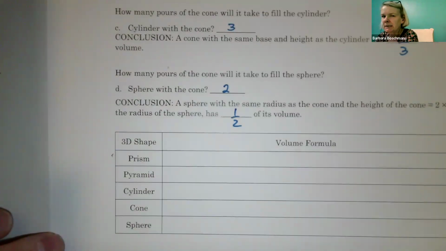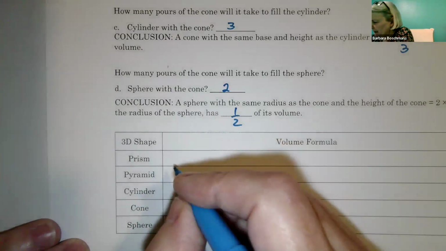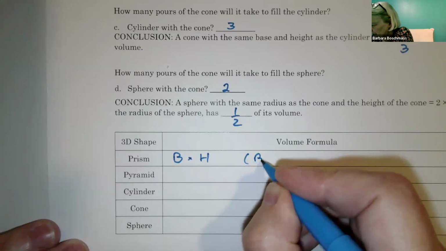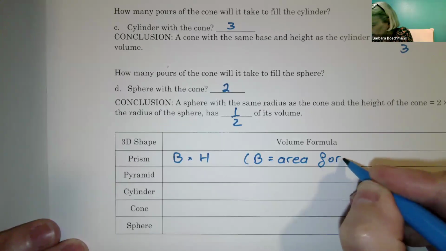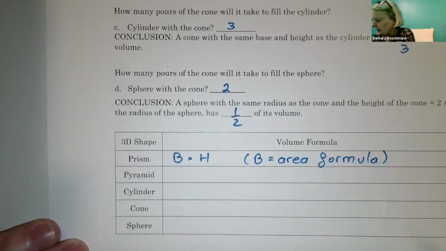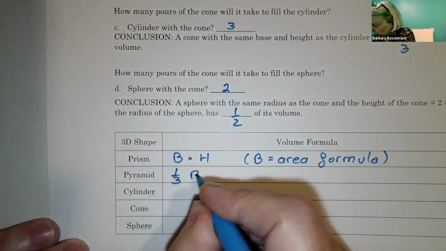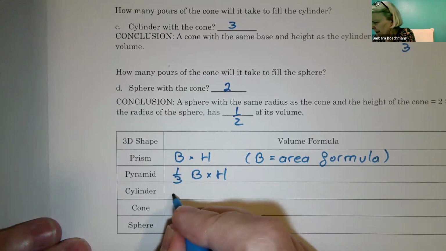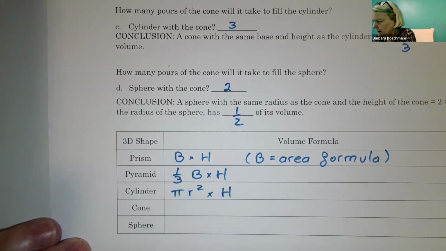So let's put this all together. We already saw that a prism volume is the area of the base times the height. The pyramid would then be 1/3 base times height. The volume of a cylinder would then be the area of the base, pi r squared, times the height of the cylinder.